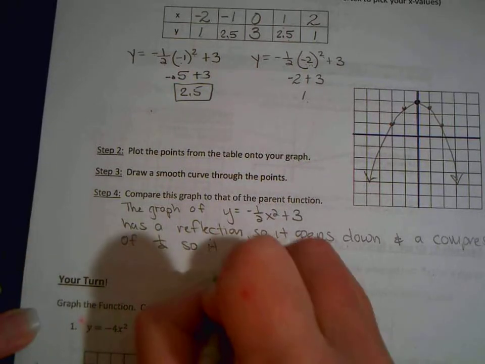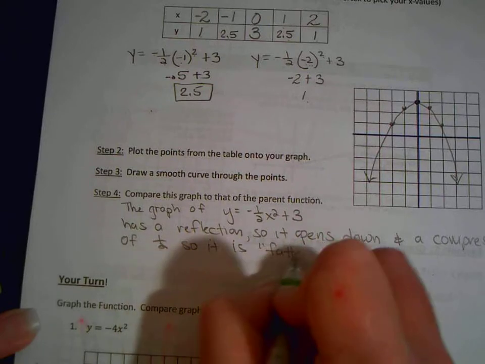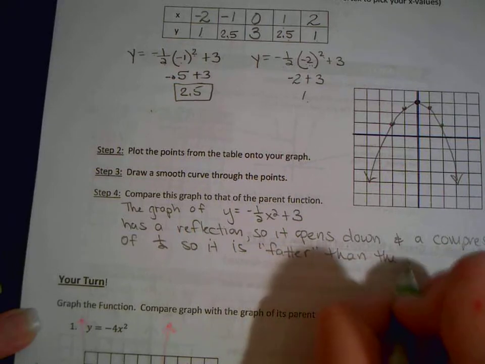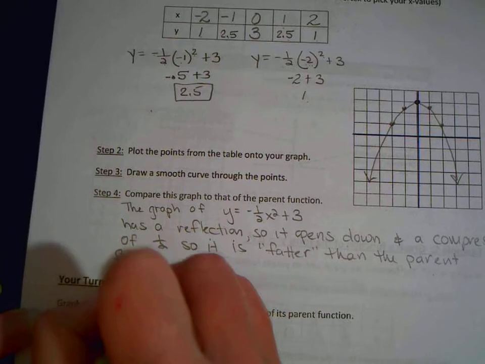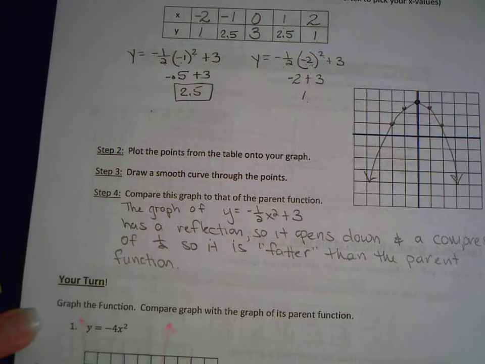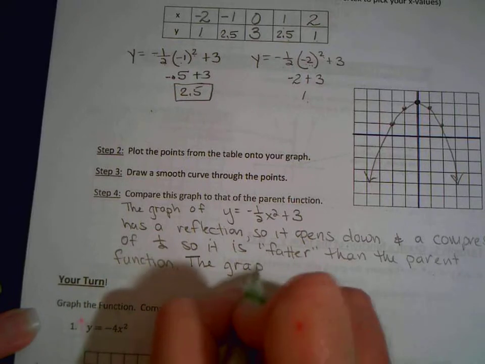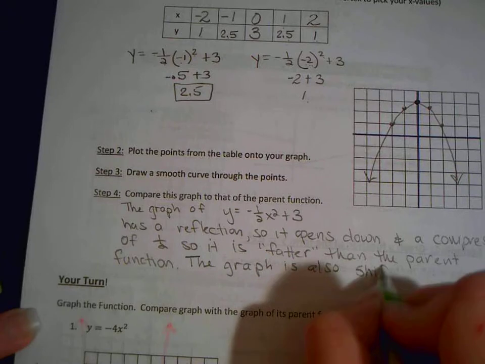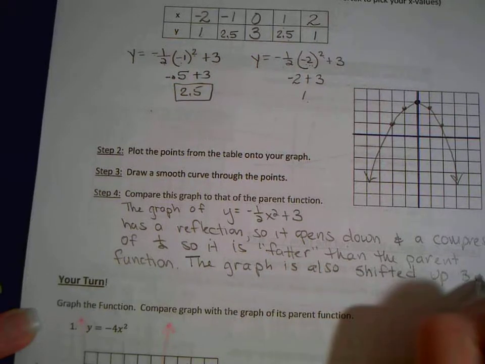So it is, and we're going to use a really important math word here, fatter than the parent function. But don't forget that the vertex is also shifted. You can also say the graph is also shifted up 3 units.